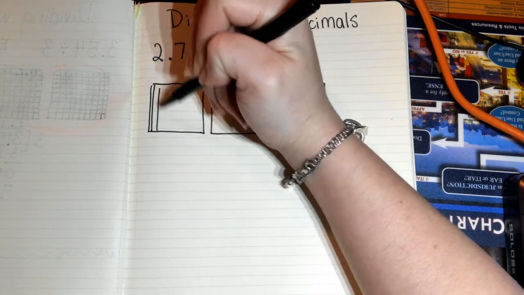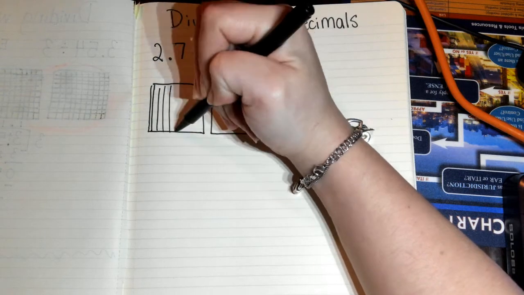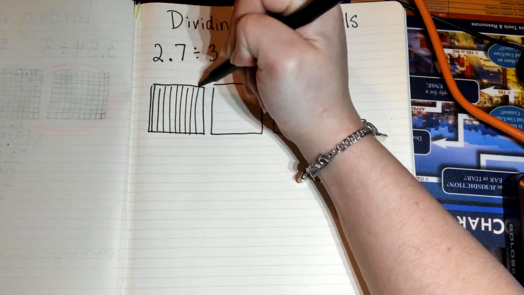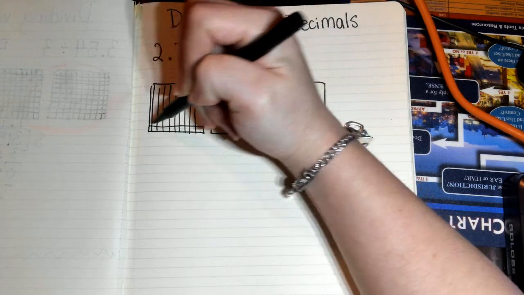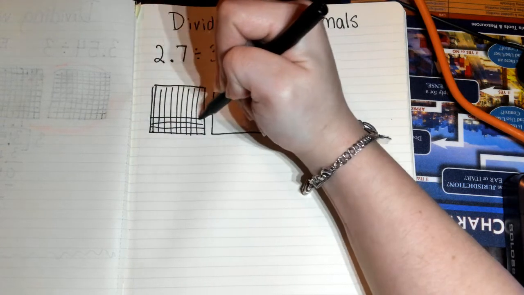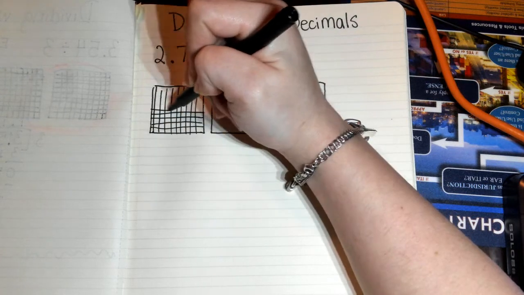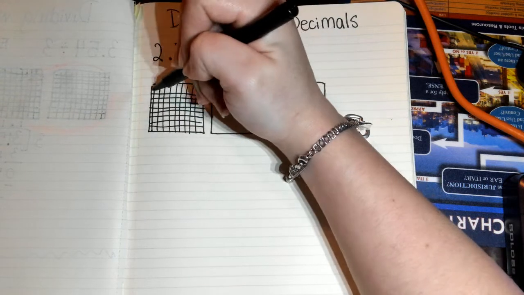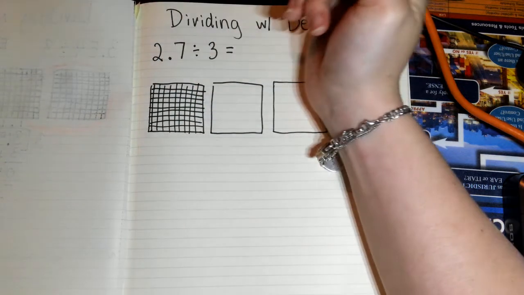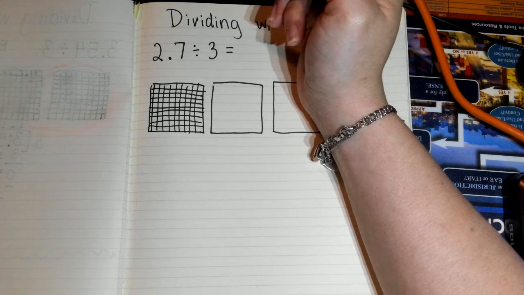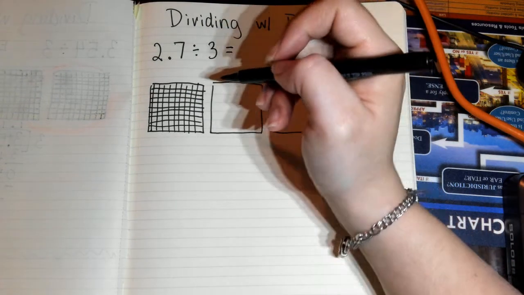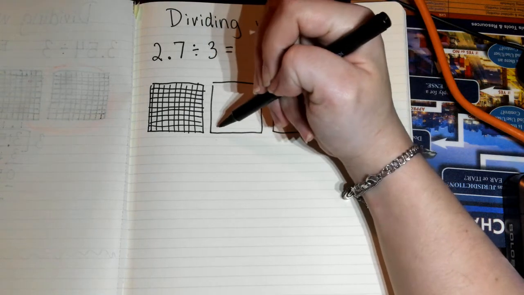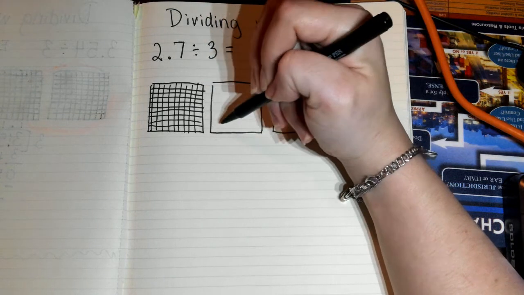1, 2, 3, 4, 5, 6, 7, 8, 9. And I know they're not going to be perfect. Guys, look at mine. Don't feel bad about how yours look. If you want to use a ruler or the edge of a piece of paper, that'll help you get some cleaner lines too. But I'm more so going for speed right now.